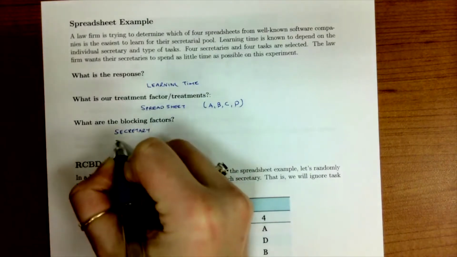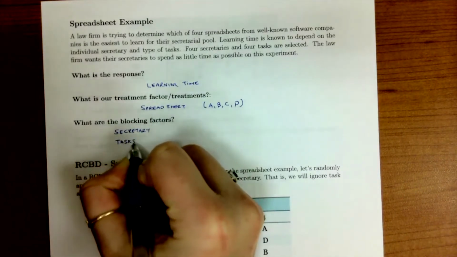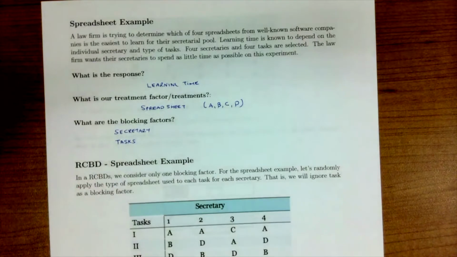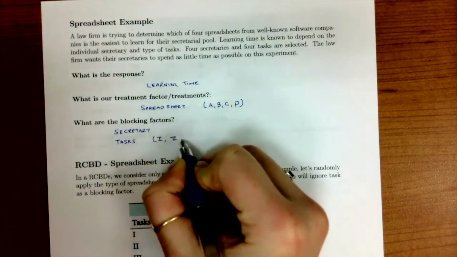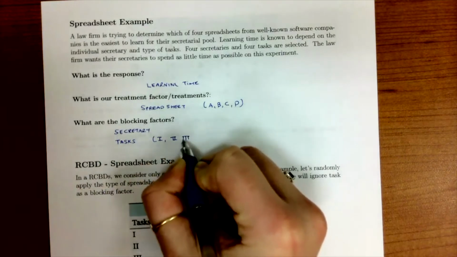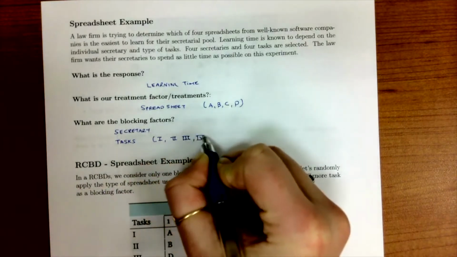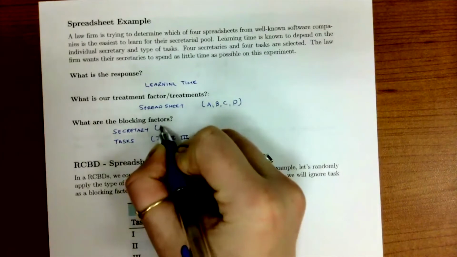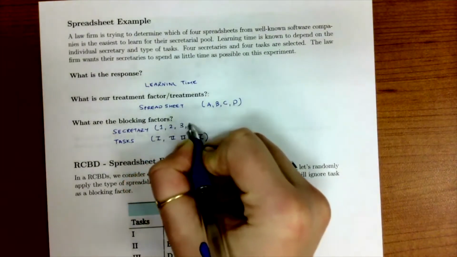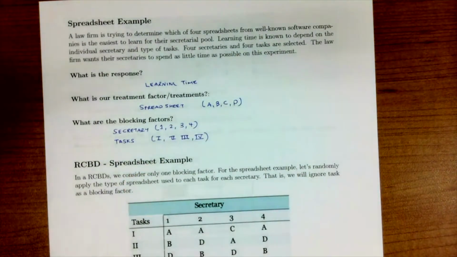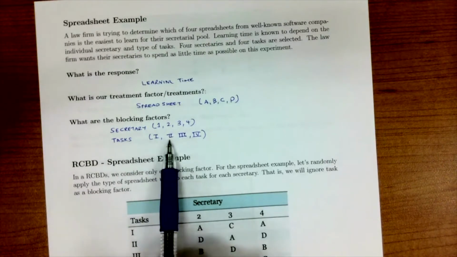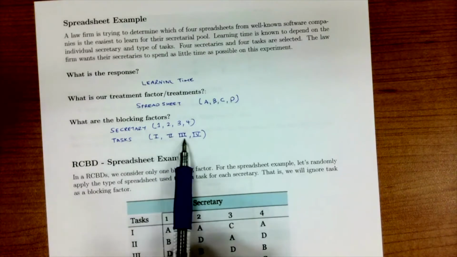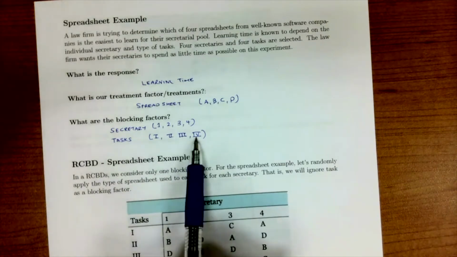And then our tasks are the next. We're going to label our tasks Roman numerals I, II, III, and IV. Our secretaries are going to be 1, 2, 3, 4. Just to give you an idea of tasks, maybe task 1 is accounting, task 2 is doing something with data tables, task 3 is doing summary statistics, and maybe task 4 is doing graphics.